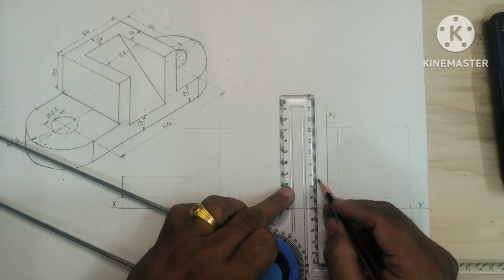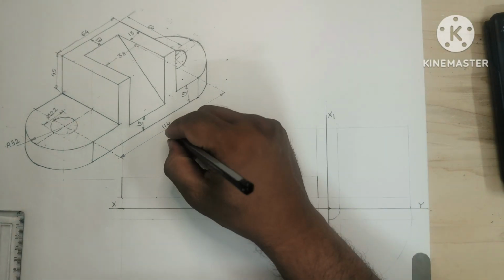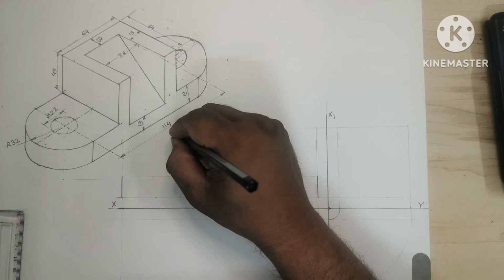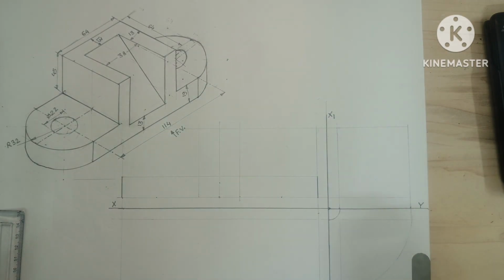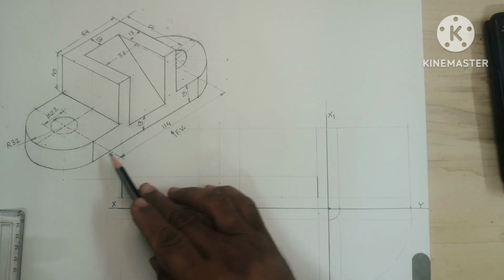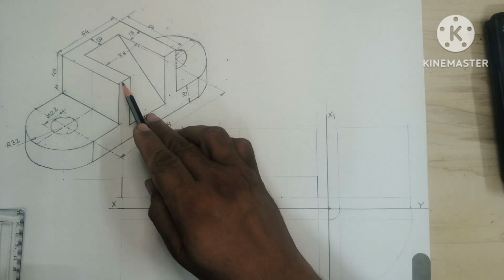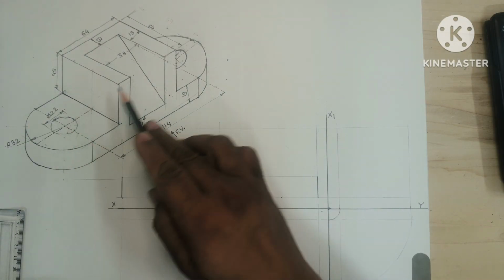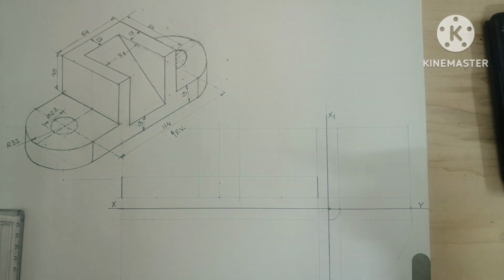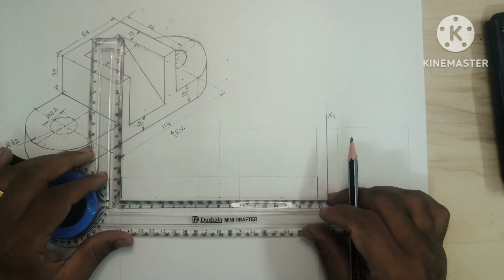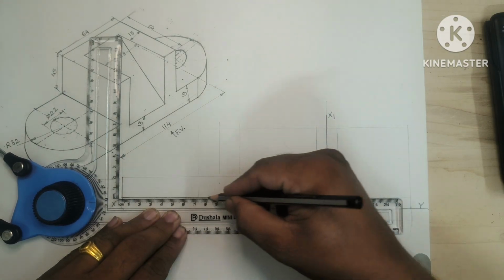Now let us see this as the front view. I am trying to show the arrow, that is the front view. Now from this side, in the front view, this line is visible, this portion is visible. Only these two circles are not visible, hence there will be two dotted lines. First of all, I will draw the front view. A continuous straight line will be there.